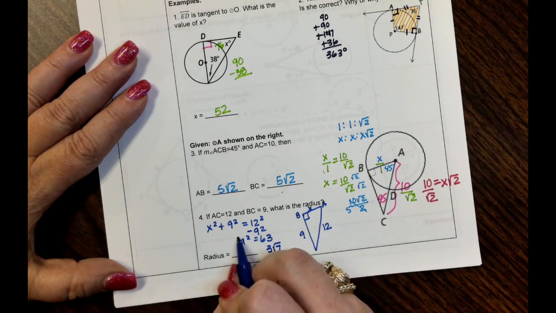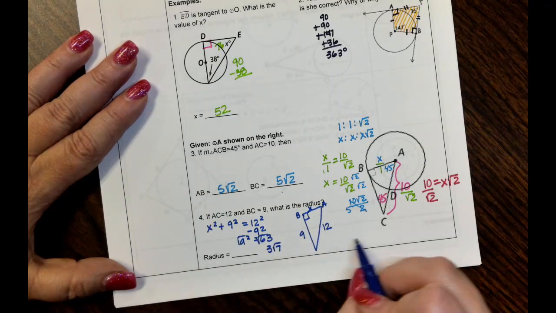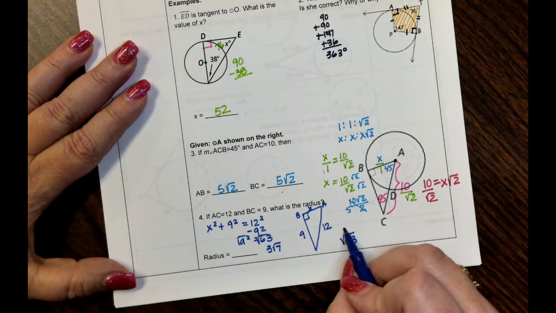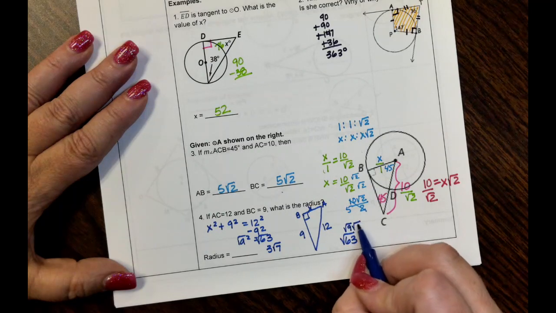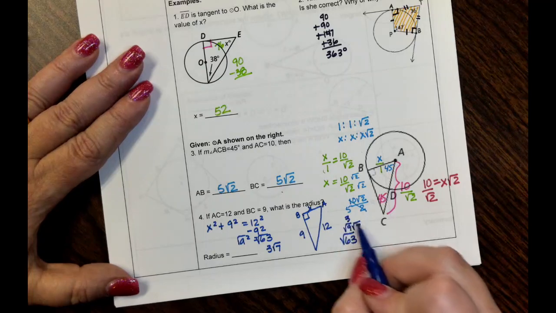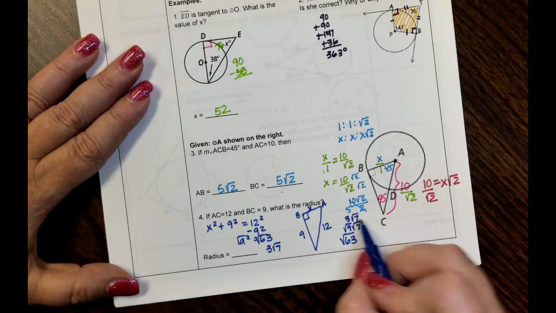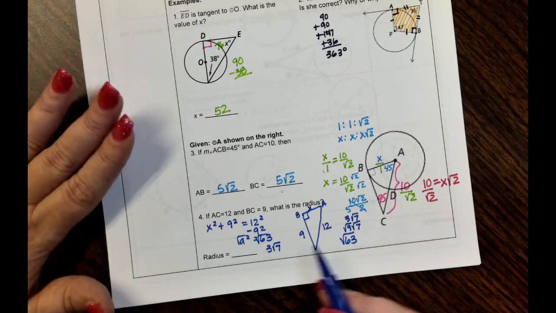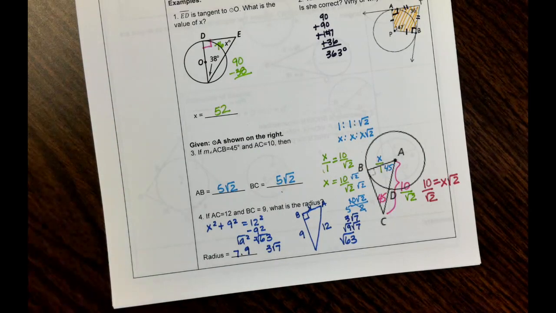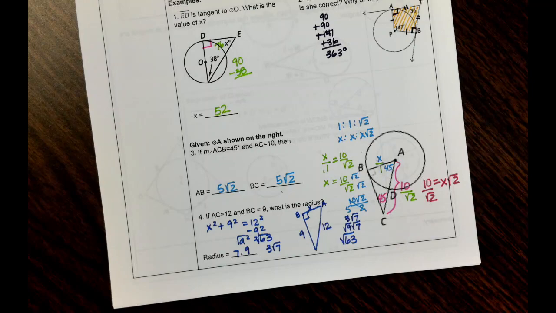right? Because if you take the square root of 63, right? If we break that into a perfect square and its multiple, the square root of 9 is 3, the square root of 7 is not a whole number, so we leave it alone. 3 root 7, or 7.9, depending on whether you are asked to leave it as a simplified radical or a rounded decimal.